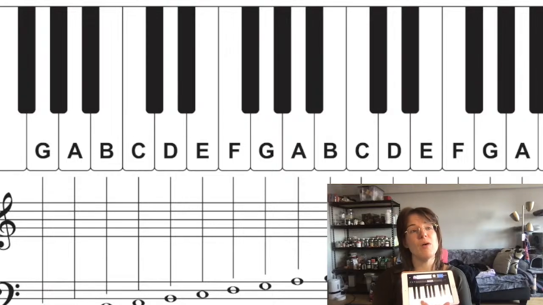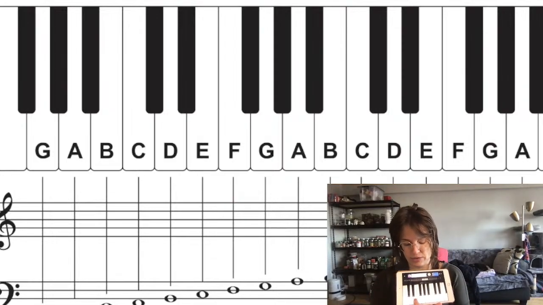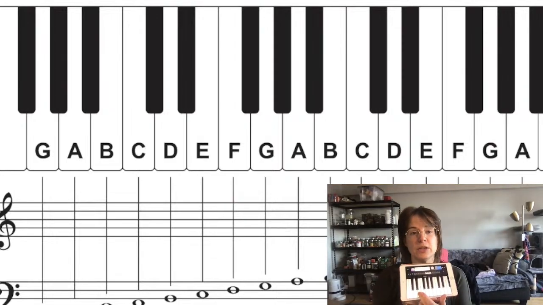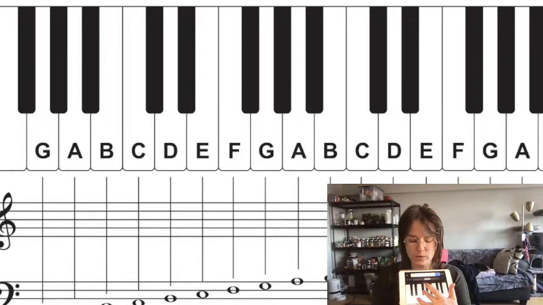Now what if I want to go a whole step above E? This is a little bit trickier because we don't have a black key in between here. So we're going to go 2 half steps. 1, 2. Okay. So a whole step above E is this black key here, which is an F sharp. And what if we go a whole step above this F sharp? 1, 2. We're on a G sharp.